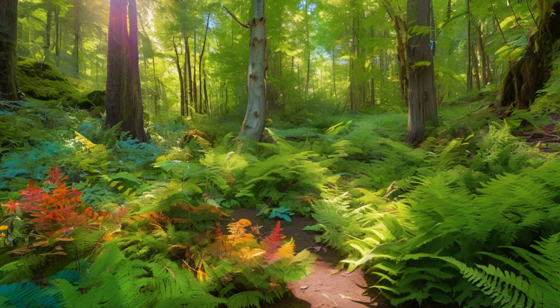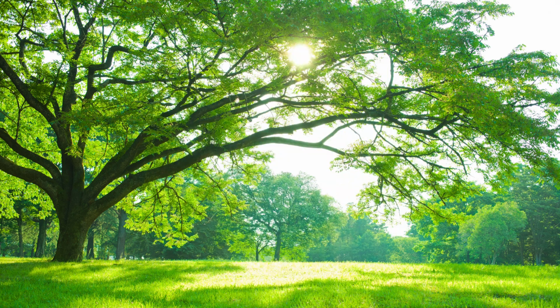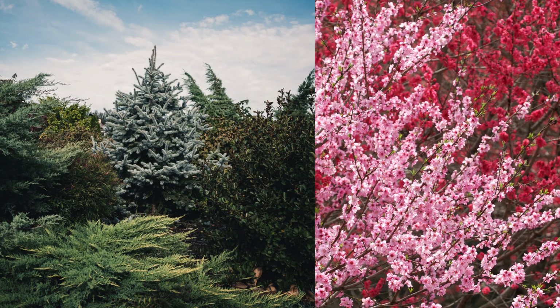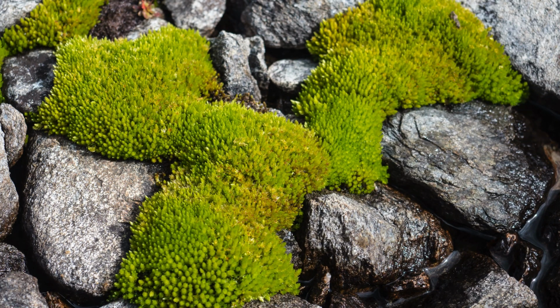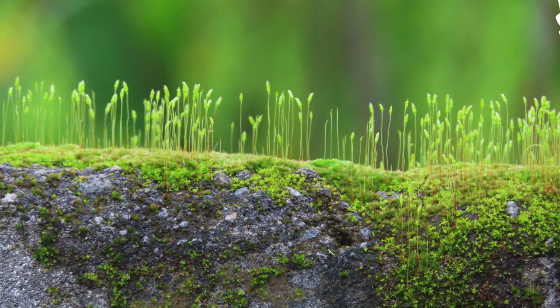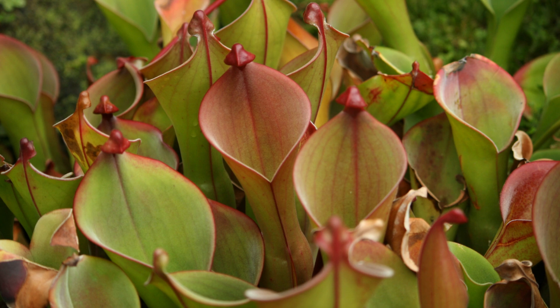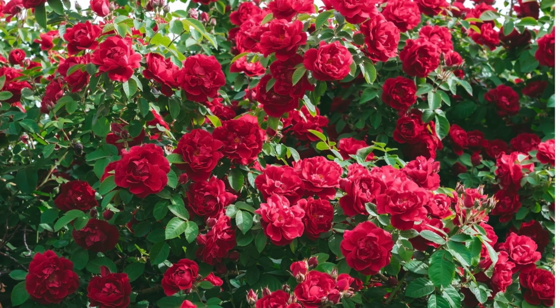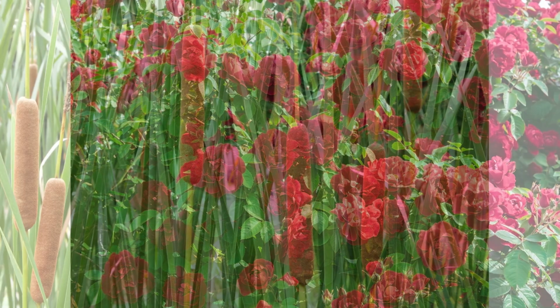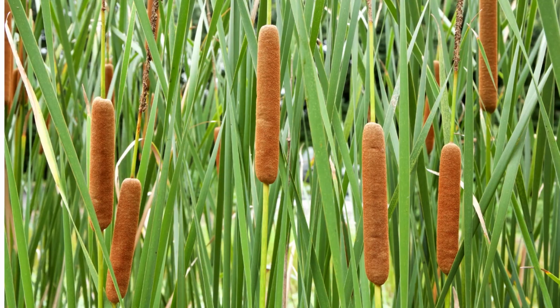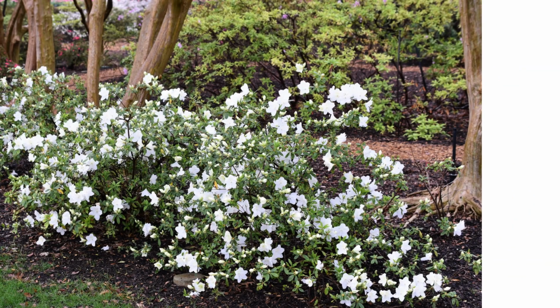Have you ever walked through a park or a forest and noticed all the different plants around you? From trees to bushes, flowers, and even tiny mosses, plants come in many shapes and sizes. But did you know that scientists organize plants into different groups based on how they grow? Let's explore the 6 major ways that plants are classified.